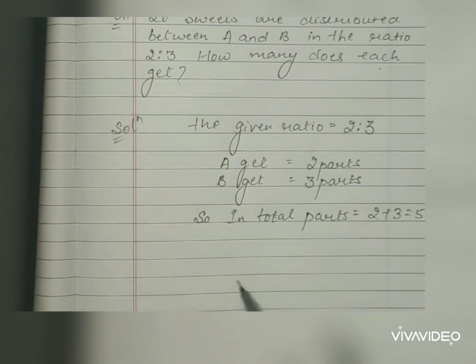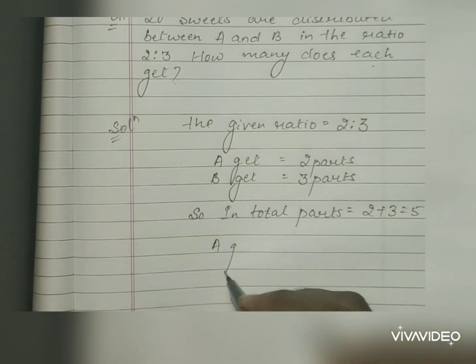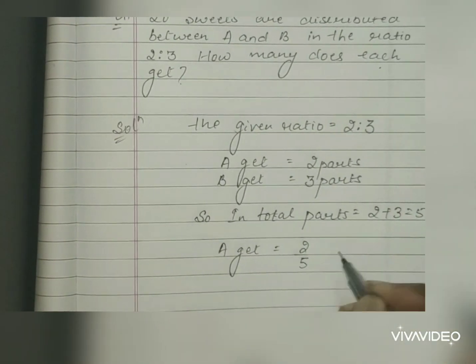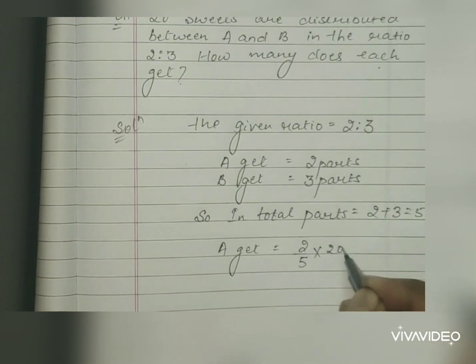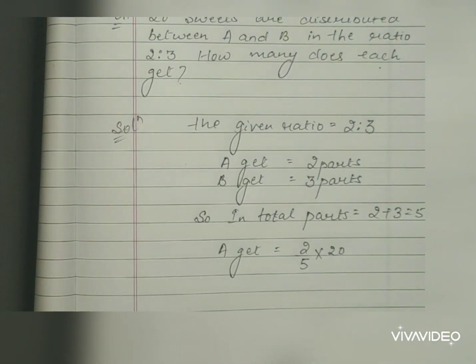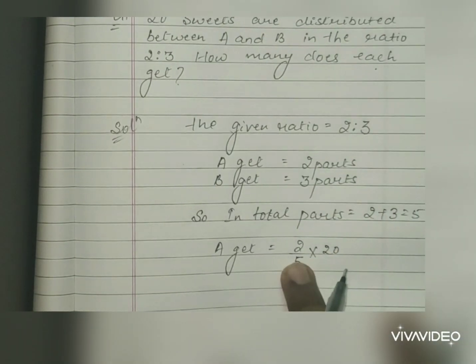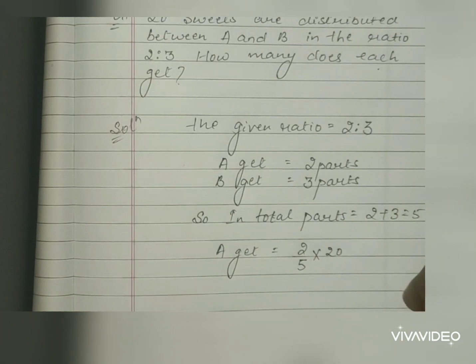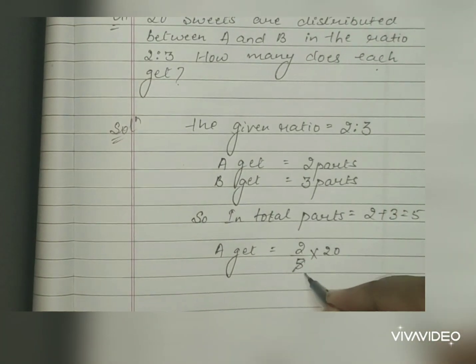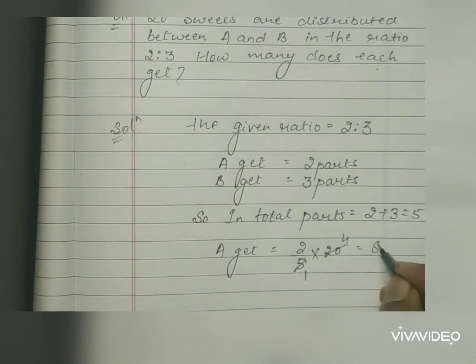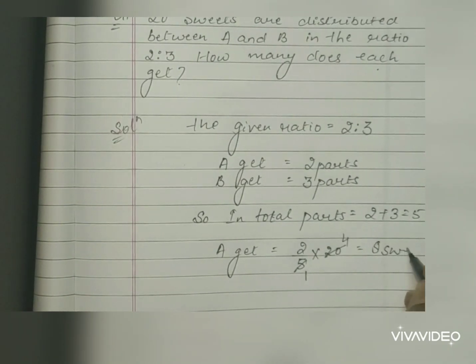Means A gets 2 by 5 into 20. Okay, means out of 20 sweets, A is getting 2 by 5. Clear? So 5 ones are 5 and 5 fours are 20, means A is getting 8 sweets.